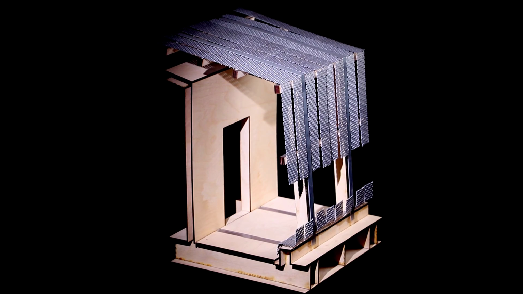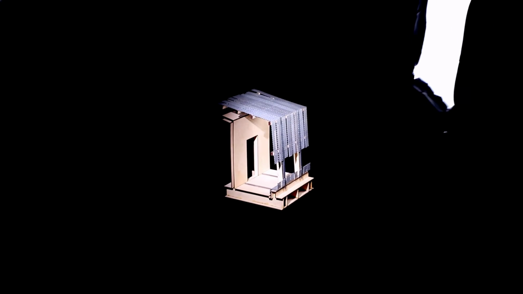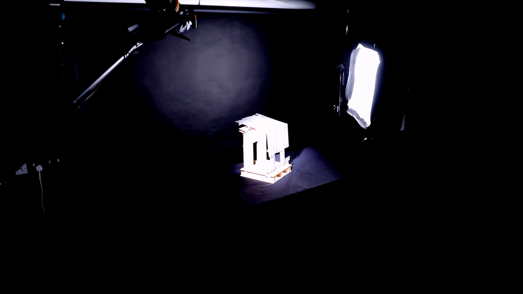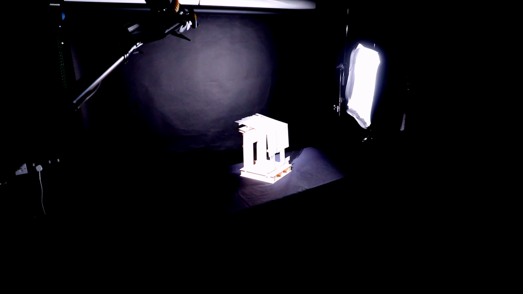Before you begin, ensure that the room light is turned off to prevent color contamination. The most common lighting setup uses a main light, which represents the sun, at a fixed position, and one or more fill lights positioned on the opposite side of the model to soften the shadows. The main light's power output is typically around double that of the fill light.